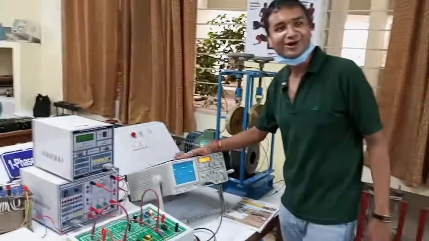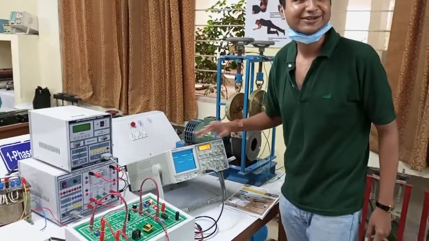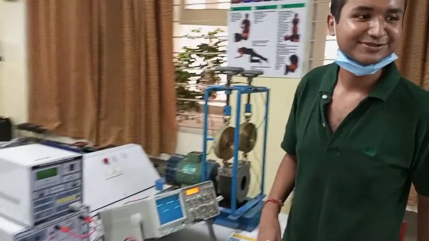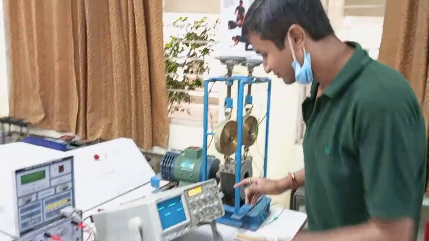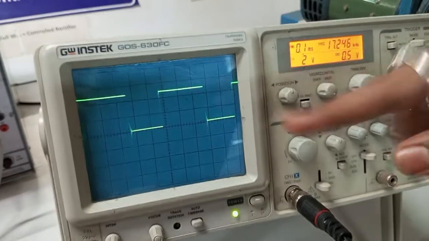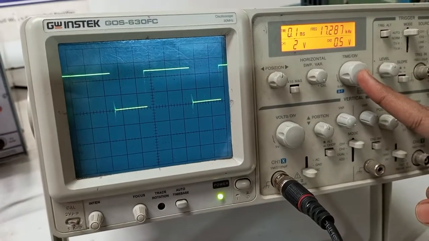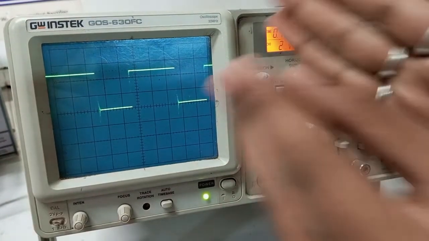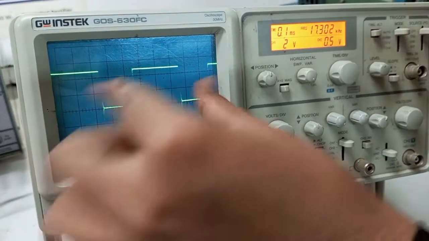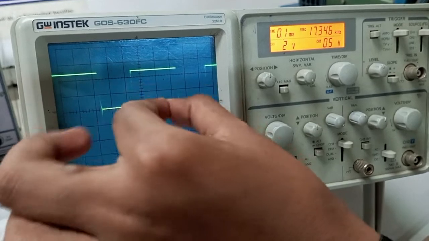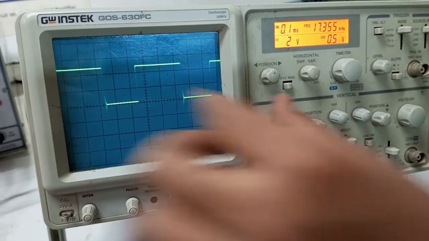So we are going to try to operate. Remove your mask. So, as you could see, this one is the position knob. This one is used to vary the exposition. And this one is the time per division. This time per division is used to increase or decrease the time width in the x-axis, as you could see.